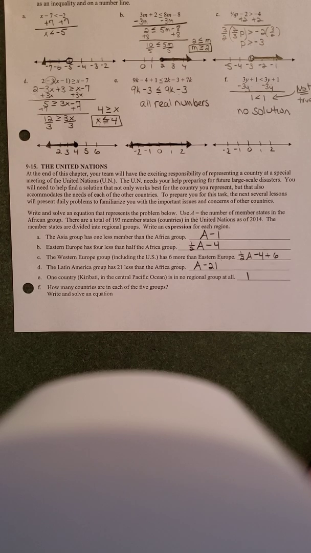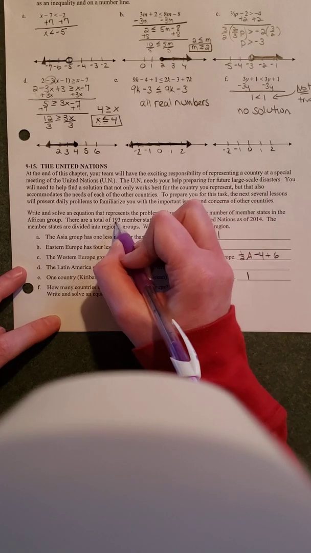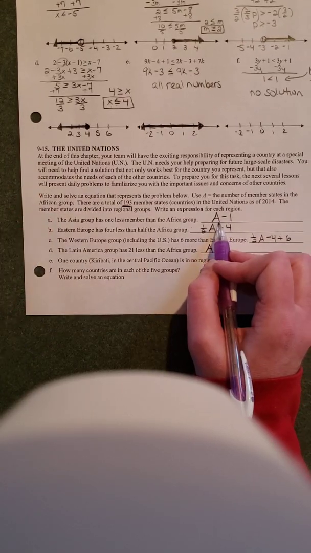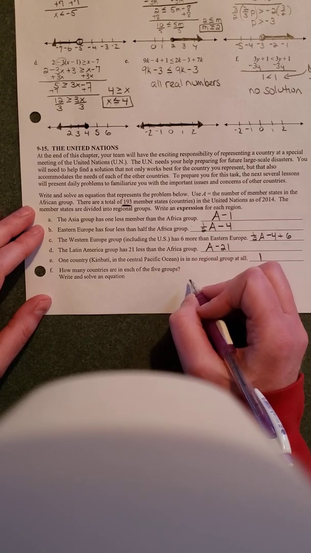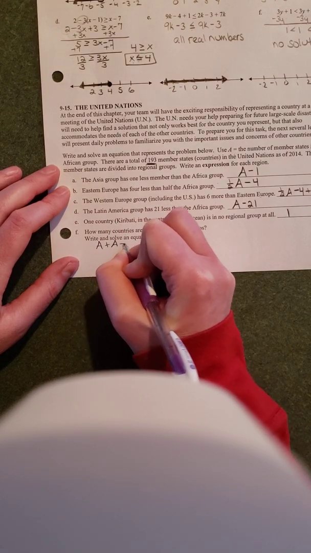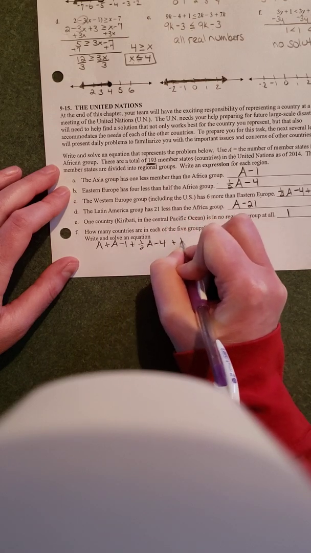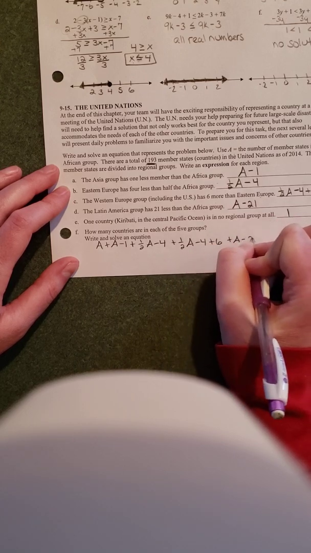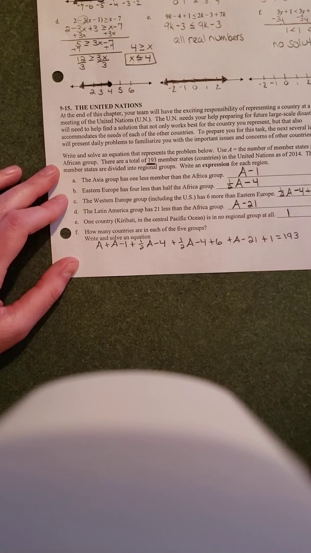How many countries are in each of the 5 groups? Write and solve an equation. So I need to take all of these and combine them. We know there's a total of 193. Okay, and don't forget that you need to include Africa. That's a big mistake a lot of kids make. So I'm going to need a lot of space. So A, that's for Africa, plus the A minus 1, plus the 1/2 A minus 4, plus the 1/2 A minus 4 plus 6, plus the A minus 21, and then plus 1. And that equals the 193.